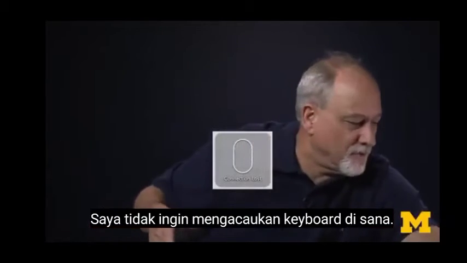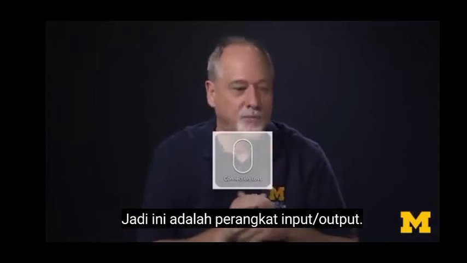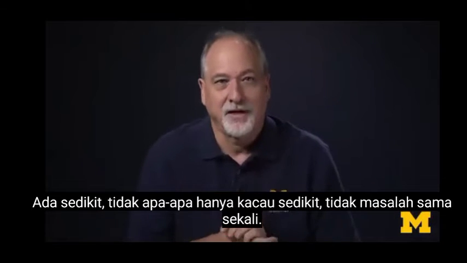I hope I don't mess up the keyboard there. And so these are the input-output devices. There's a little one. That's okay. Just mess up a little bit.